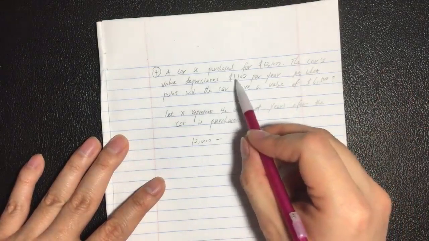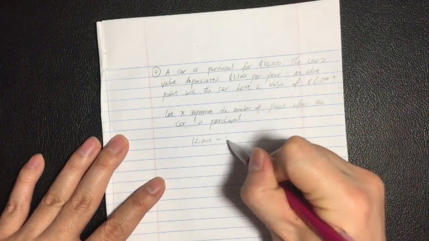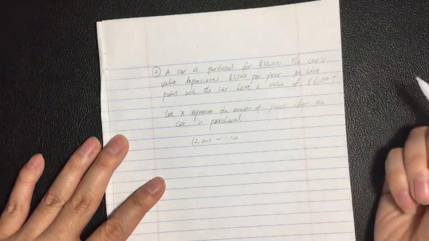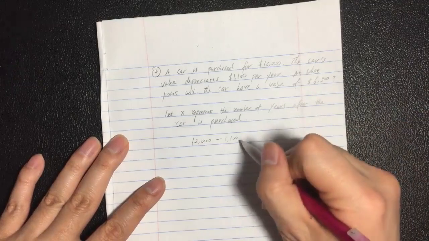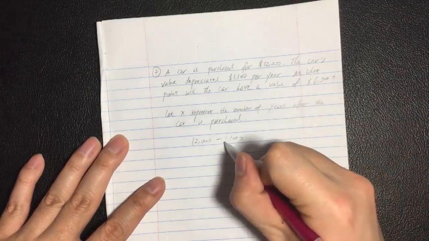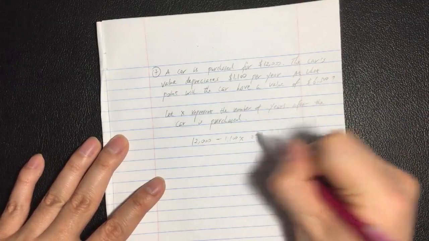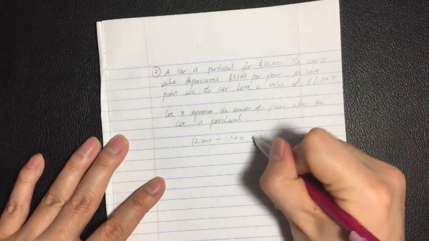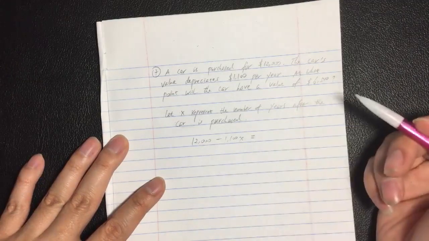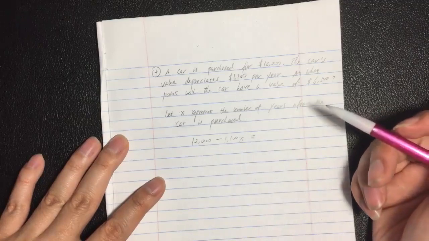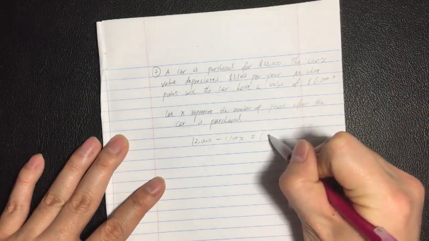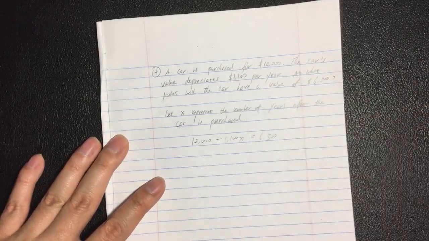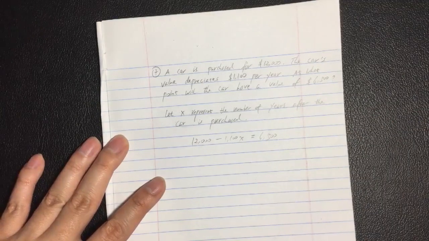Each year, the value goes down by $1,100, but we don't know how many years it takes. So take $1,100 multiplied by x. We try to find out how long it takes. The car has a value of $6,500. So that's the setup of the equation.